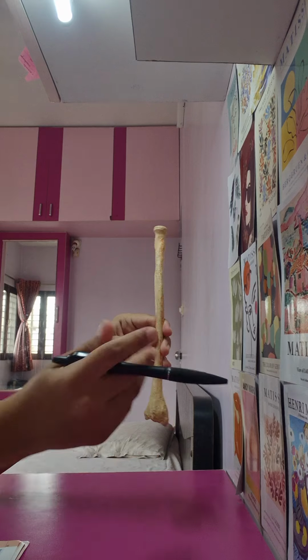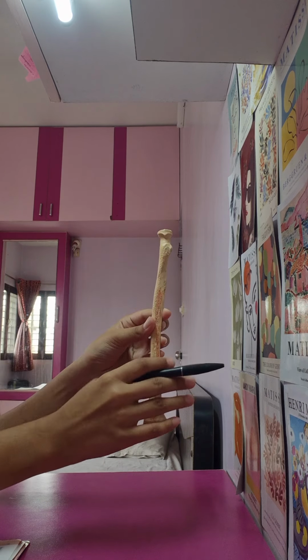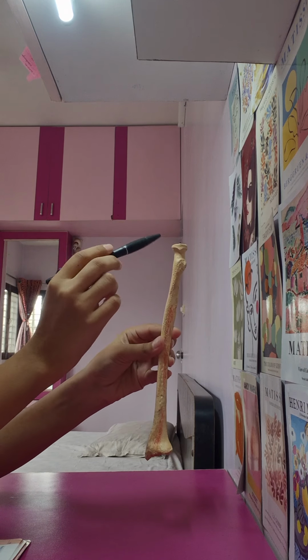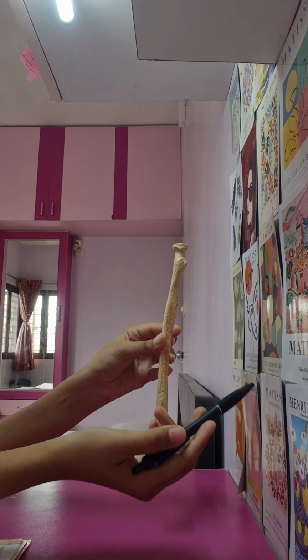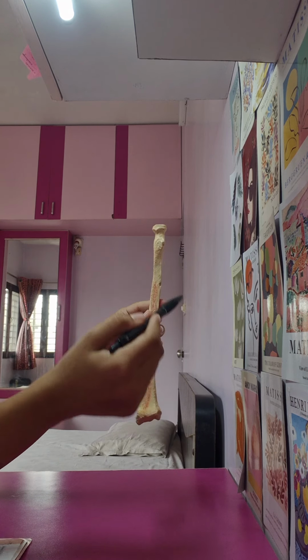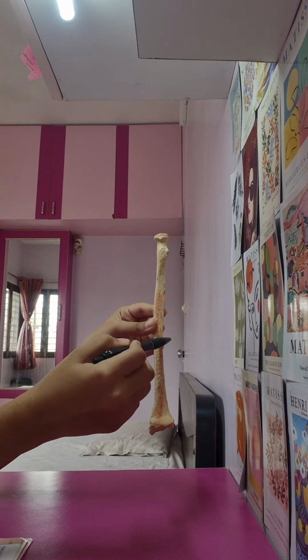It should face posteriorly. Now, coming to the features of the radial bone. First of all, it consists of an upper end, a shaft, and a lower end. Upper end consists of a round disc-like head that articulates with the capitulum of the humerus. Then comes a constricted neck. Then there is a radial tuberosity. Then here is the medial interosseous border, which is the most important feature of the radial bone.